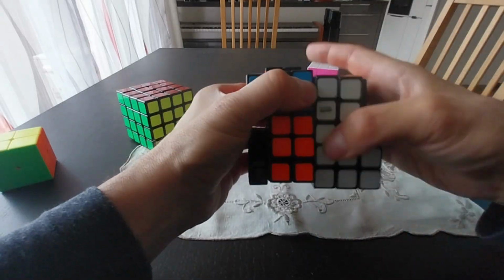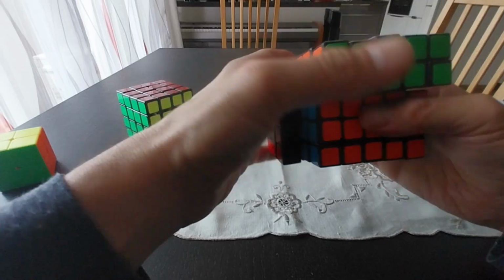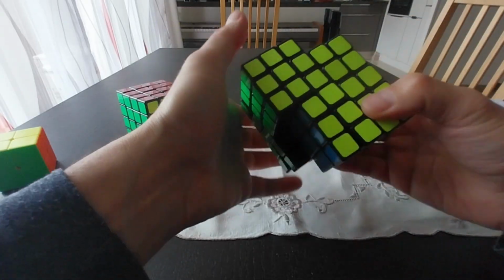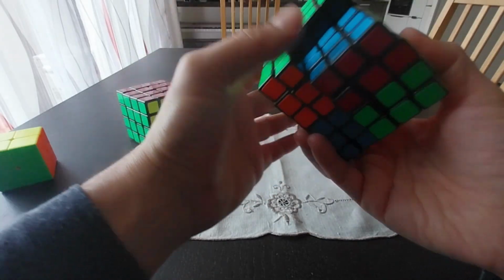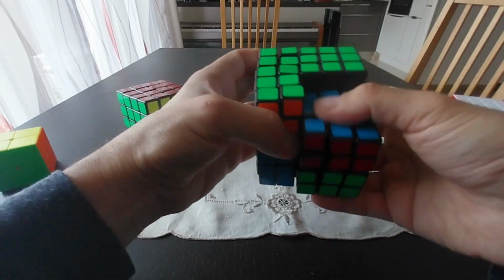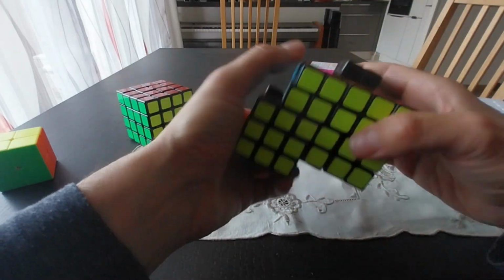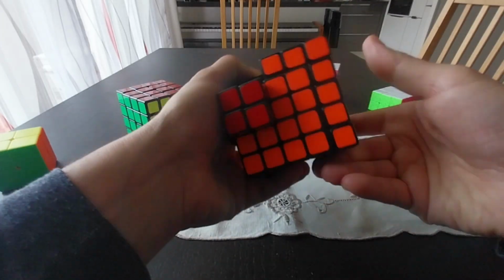Okay. Now I need to flip these two using the R, U, R, 2R, U prime, rotation, 2R, U prime, 2R, U, 2R. I think I missed something. Okay, let's try again.